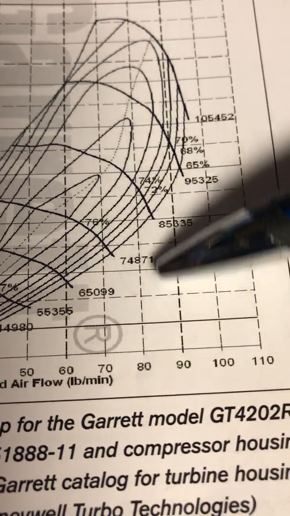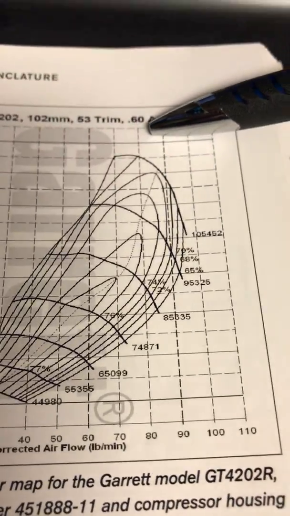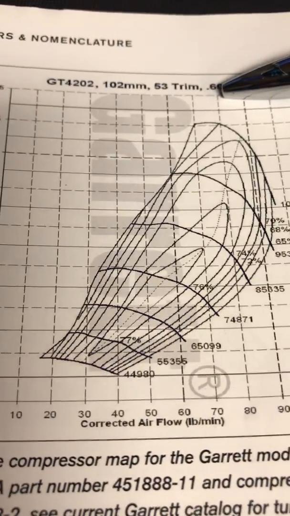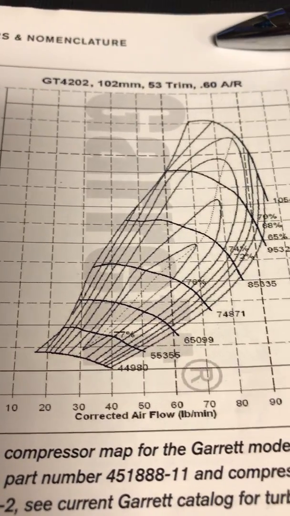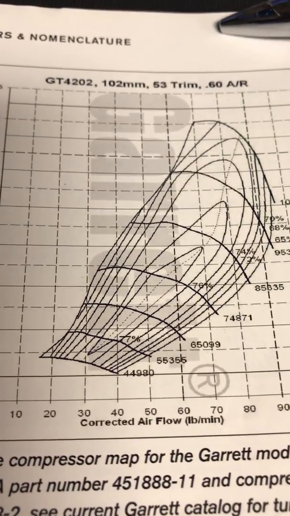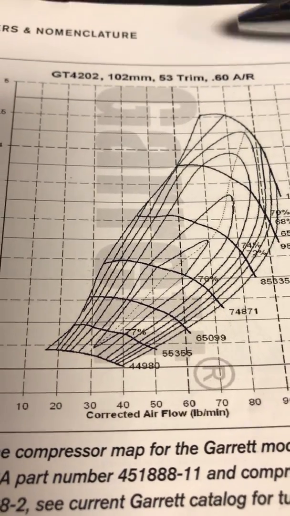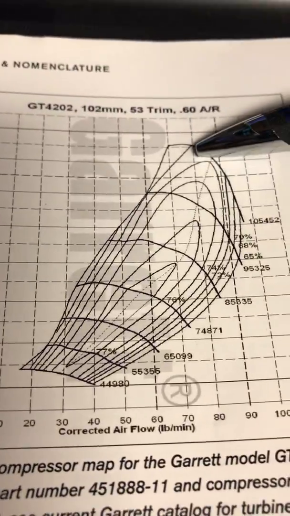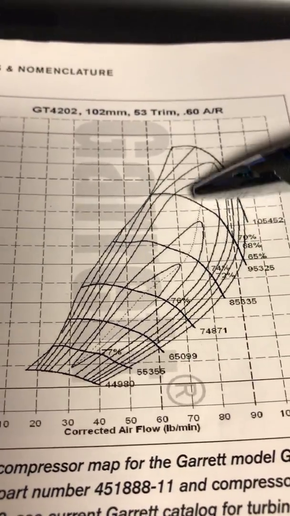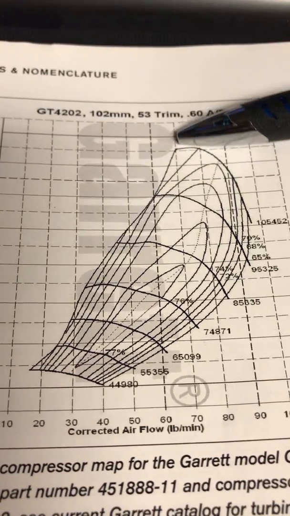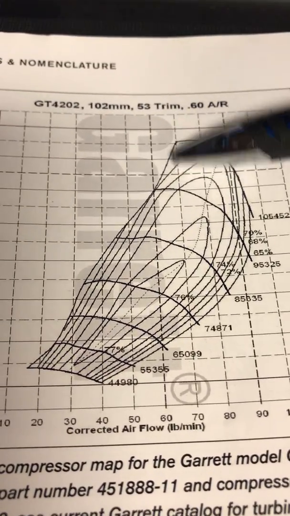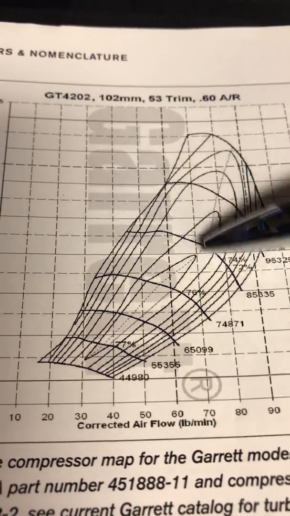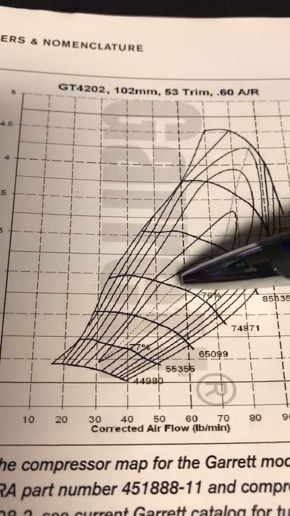Anyway, so 4202, up the mid-80s line here. There's 5-to-1, which most of these don't even have a 5-to-1 map on them, and then going up to 6-to-1, a 4202 is almost capable of delivering what you need, other than the efficiency is going to be terrible and the overspeed is going to be terrible. But the surge line is pretty steep on a 4202. So believe it or not, that's kind of an unsung turbo.